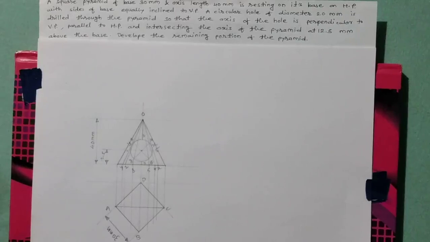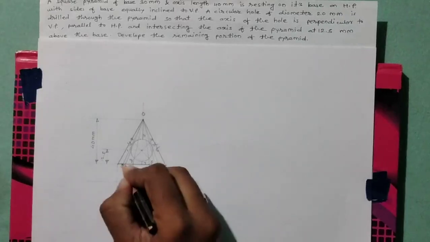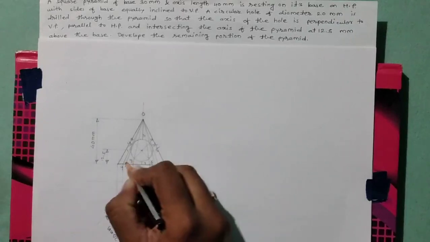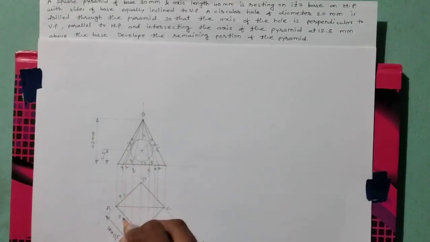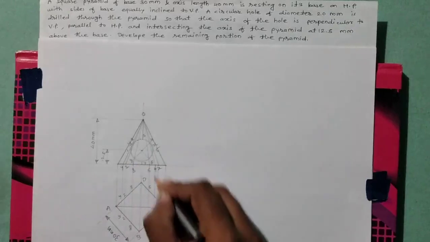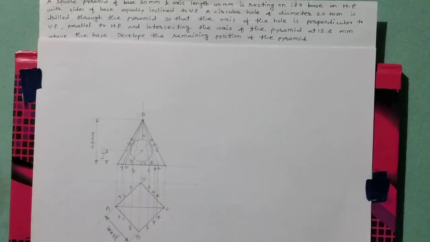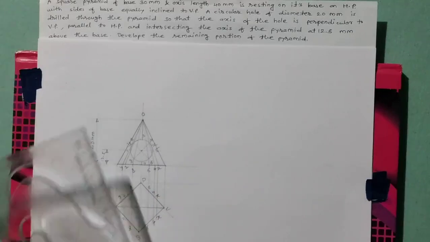After taking these points in top view, we have to name them. Name point Y, then point 2, point 8, point 6, point 4, and X. After taking all these projections, we will start to draw the development of this pyramid.